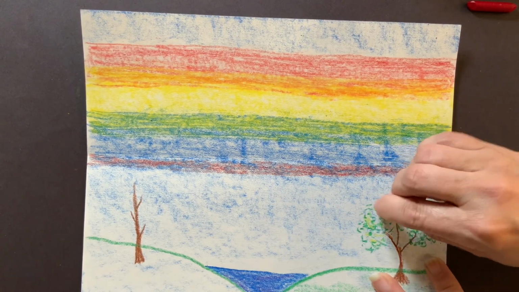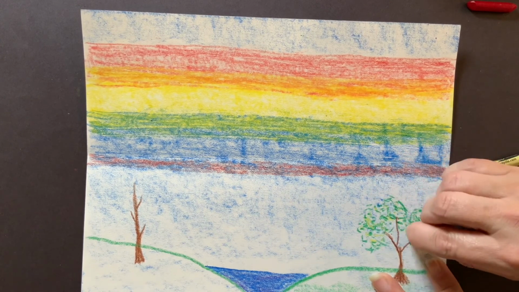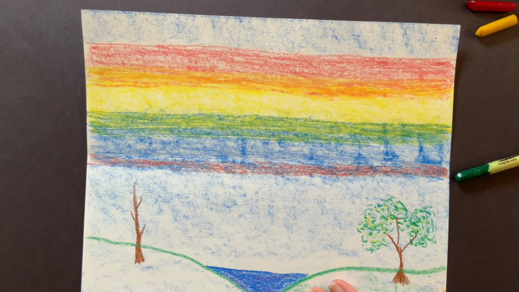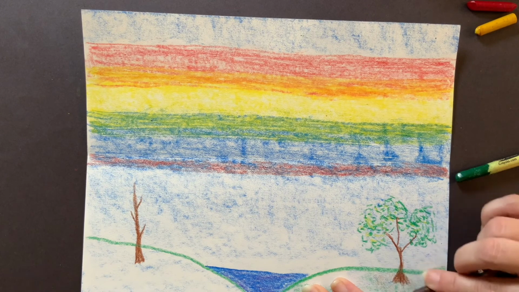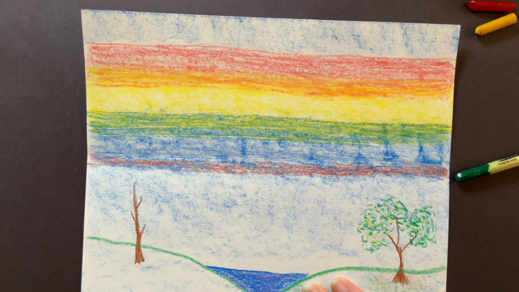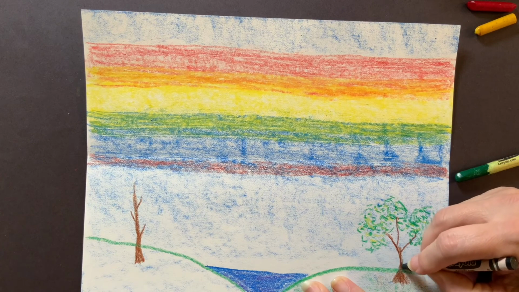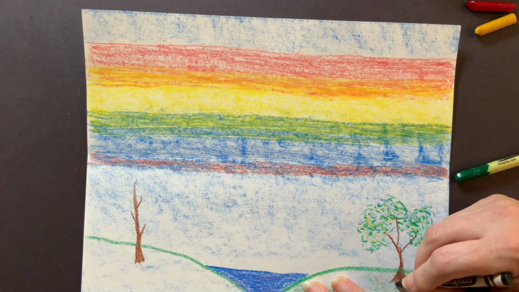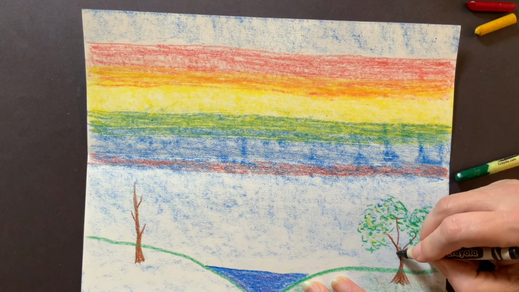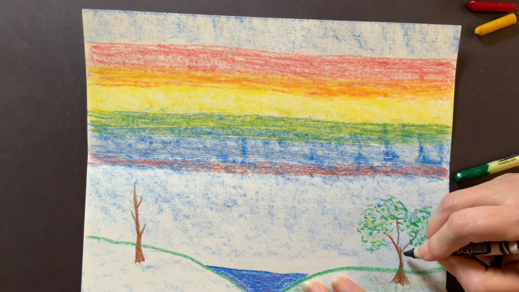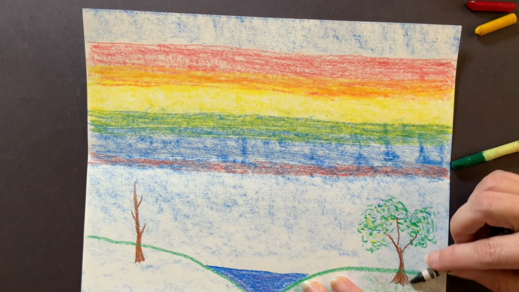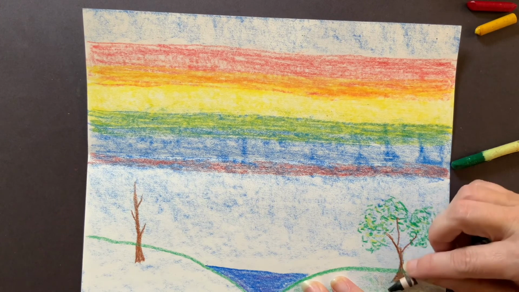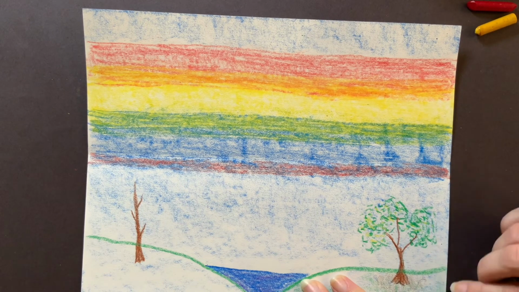If I want to darken it up, I'll put a little blue. Oh, that's true. My ground might be a little darker shading. I'm going to put brown in it because I don't really want to put black. I can outline my tree with black. Maybe a little bit of black for my shadow, because my shadow is going to be there. Then come back with my greens.